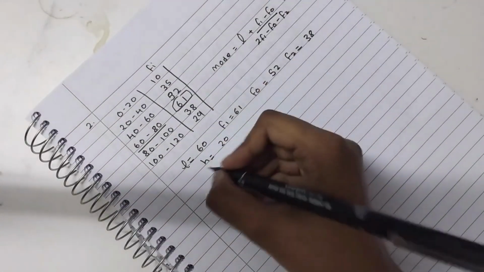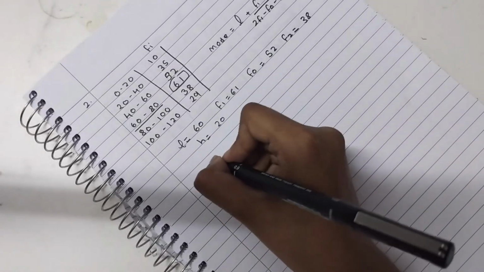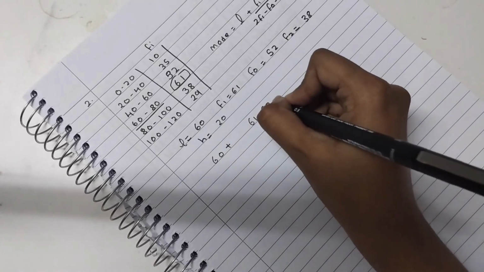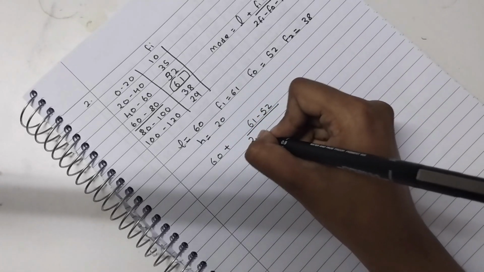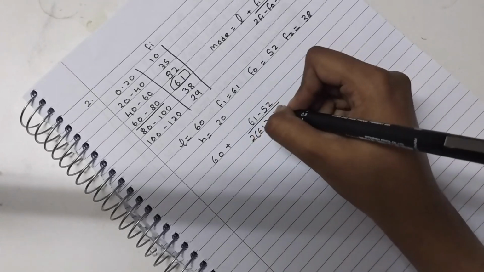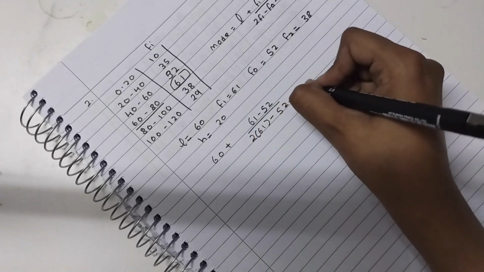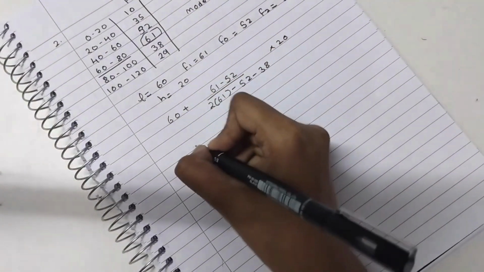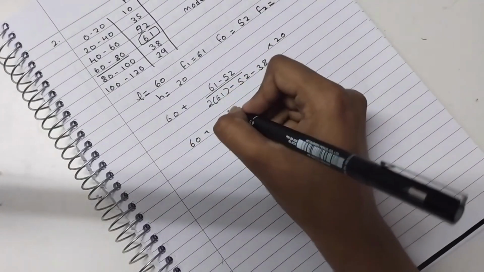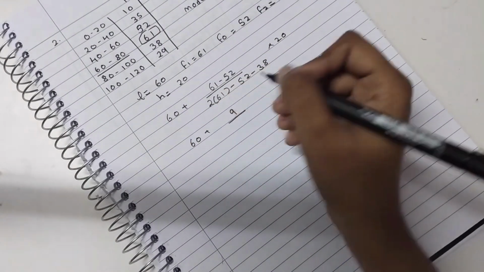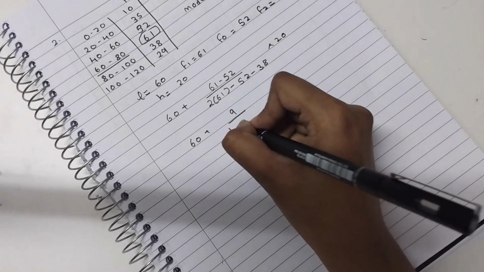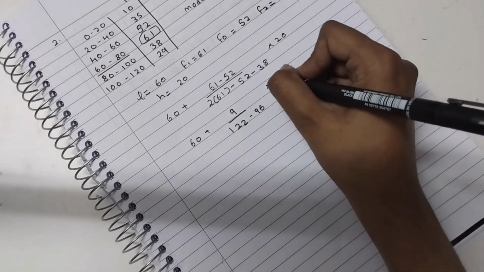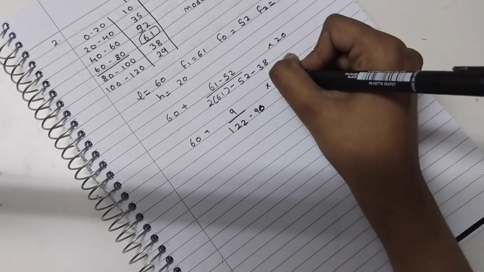When we substitute these values in the formula, we will get 60 plus (f1 minus f0, so 61 minus 52) divided by (2 times 61 minus 52 minus 38) times 20. So we will get 60 plus 61 minus 52 is equal to 9, and 2 times 61 is equal to 122, and minus 52 minus 38 is equal to minus 90, so 32.